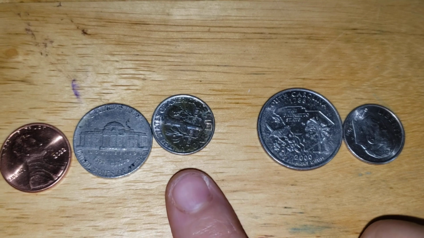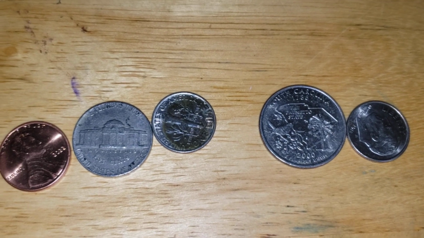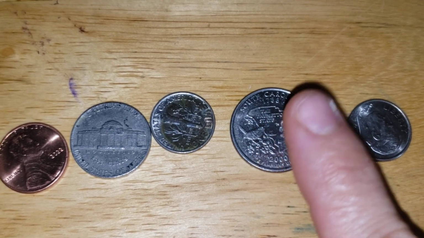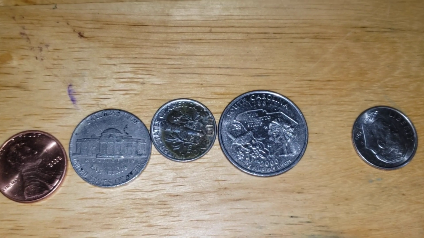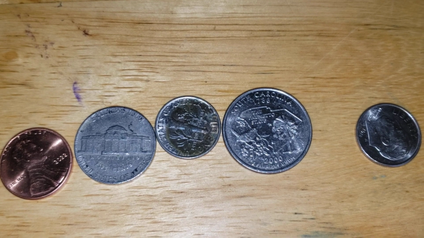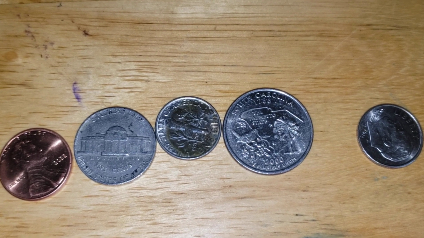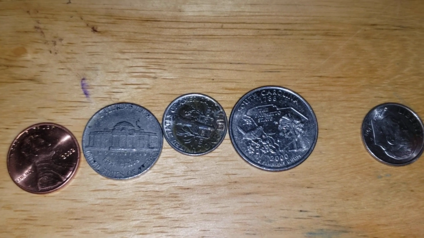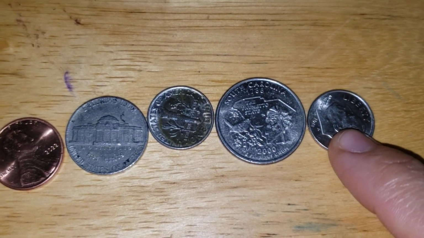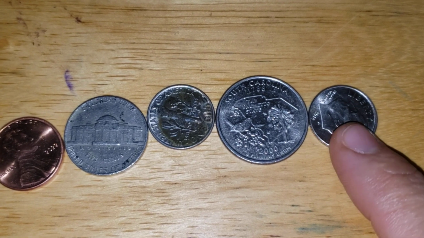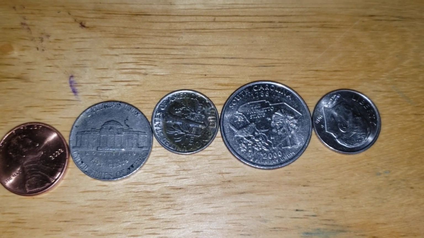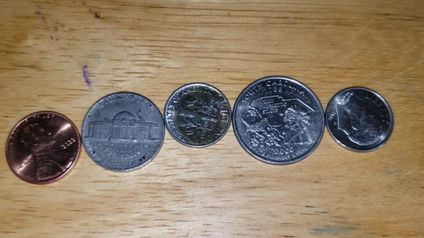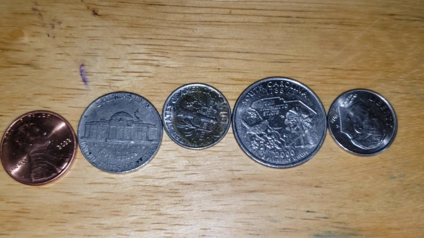Now what's 16? Okay, 16 plus, what is this coin? A quarter. And what does it equal? 25 cents. What is 16 plus 25? Equals 41 cents. Okay, next. This dime is worth 10 cents. So what's 41 plus 10? It's 51.